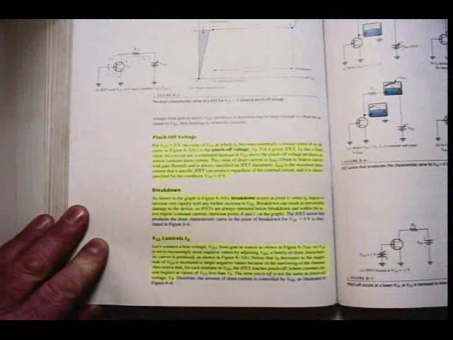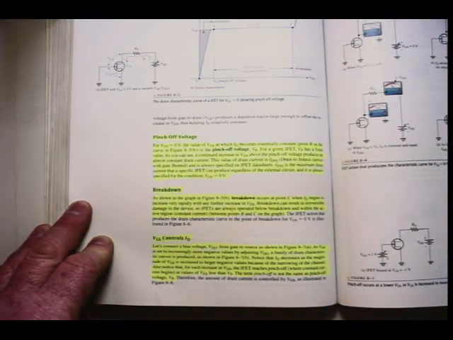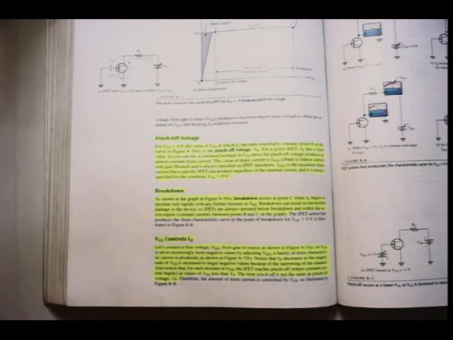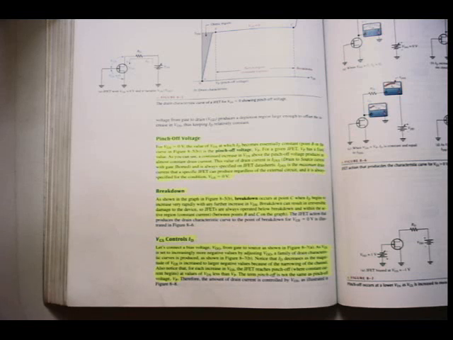Alright, what happens after that? If we turn the page to page 372, those sections are also very important. First one is the pinch off voltage. Now you have to pay close attention. For VGS equal to 0 volts, the value of VDS at which ID becomes essentially constant, point B on the curve in figure 8.5b, is the pinch off voltage.